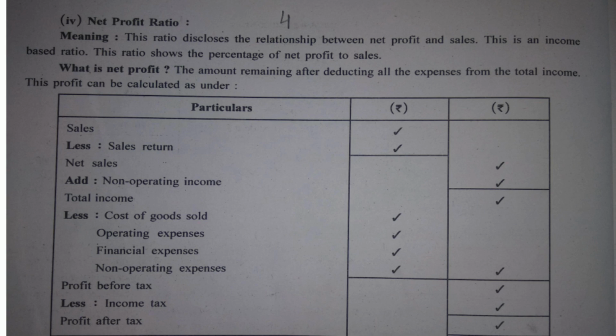The meaning of this ratio is given. This ratio discloses the relationship between net profit and sales. You have obviously heard the word net profit. Of course, you have heard this word. So you have to apply your knowledge here.